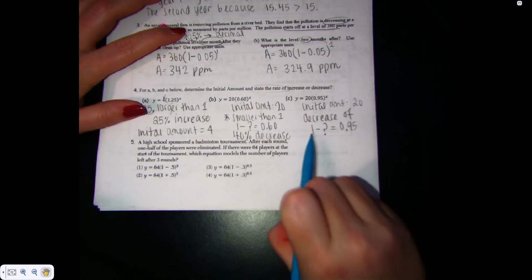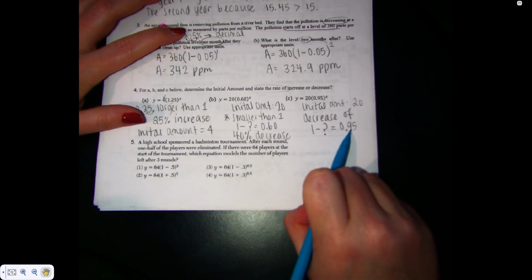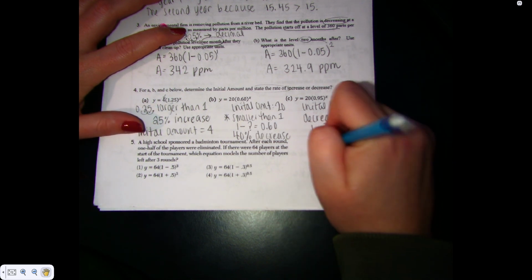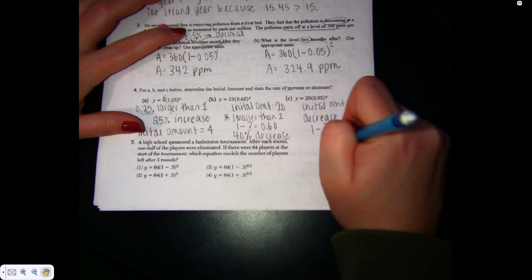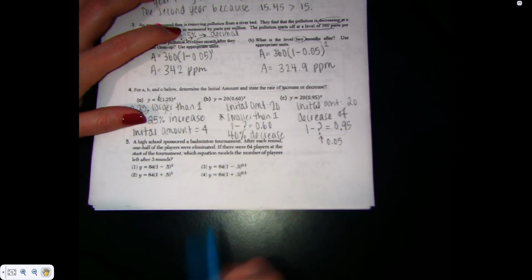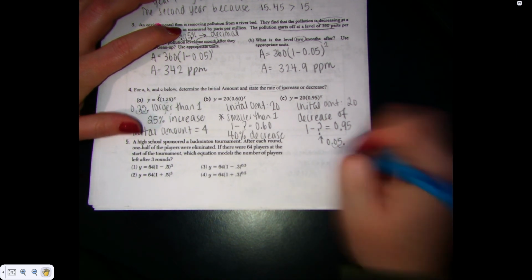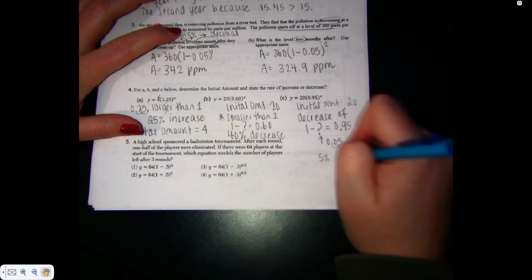Okay, if I had $1 and then I was left with 95 cents, how much did you take away from me? Well, you took away a nickel. You took away 5 cents because 1 minus 5 cents is 95. To turn this into a percent, I move it to the right. So here I would get a 5% decrease.